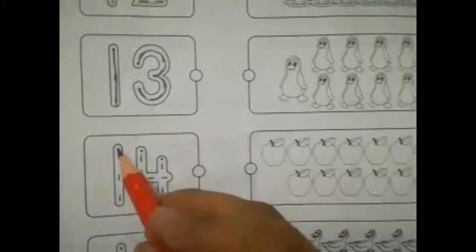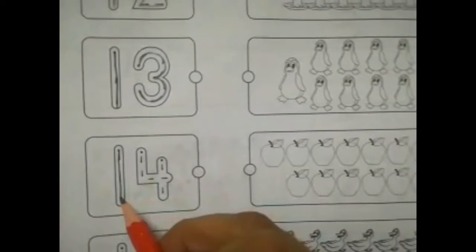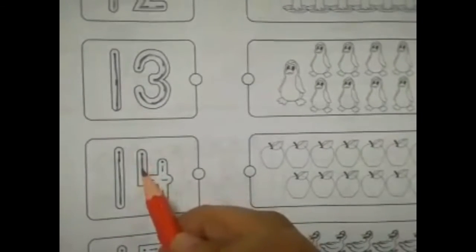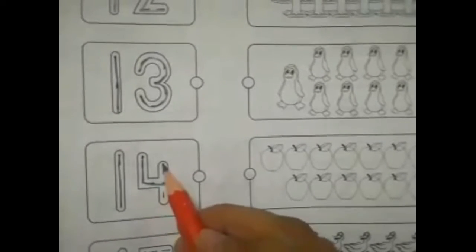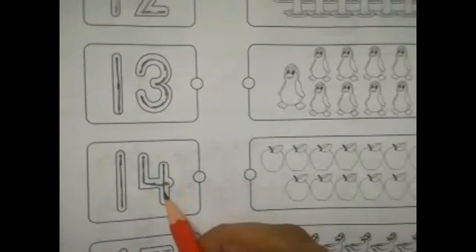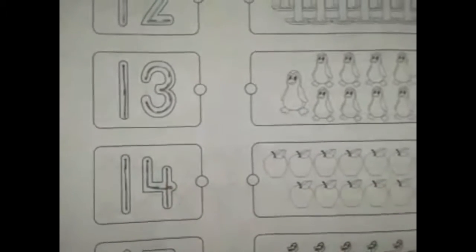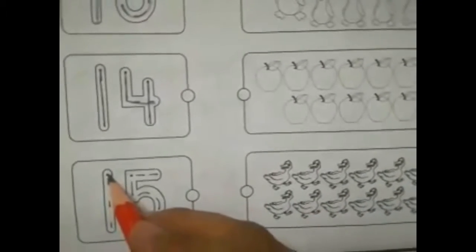14. Make a straight line, and then again a straight line. Start from this dot. And again this line. What is this? 14. Yes, 14. What comes after 14? 15.